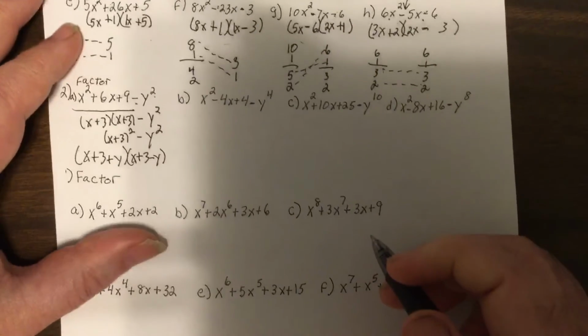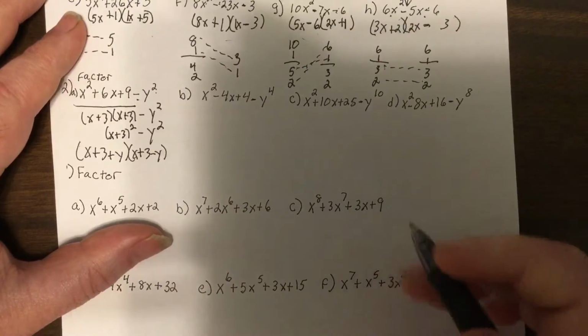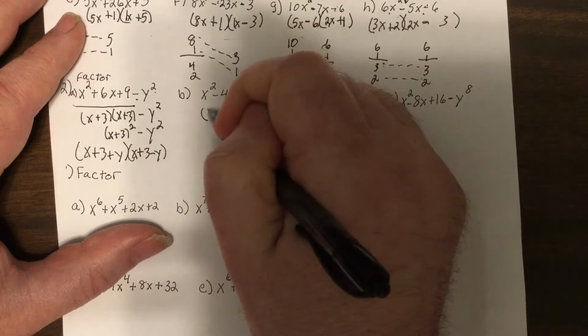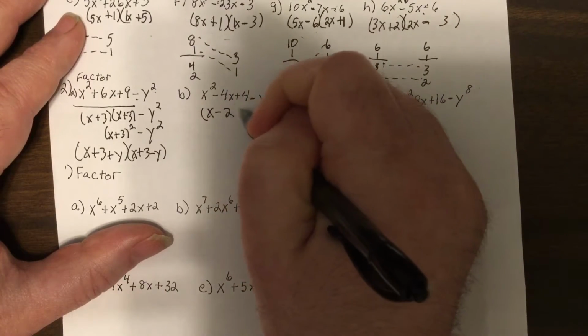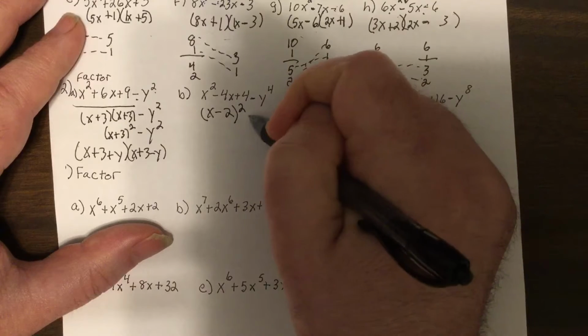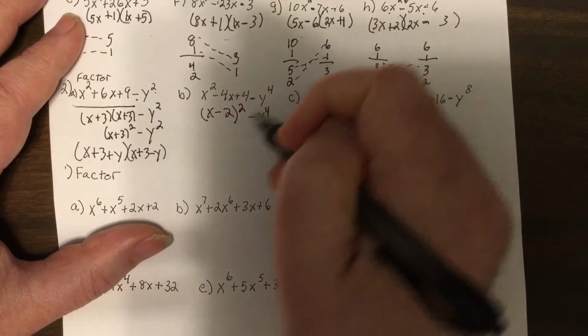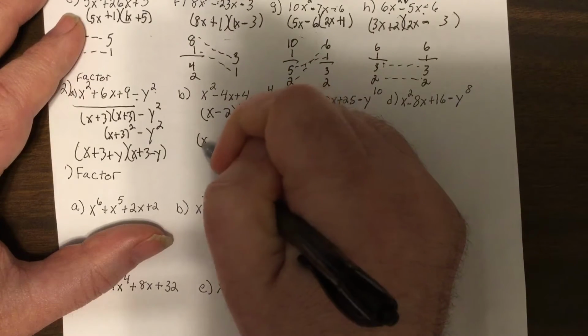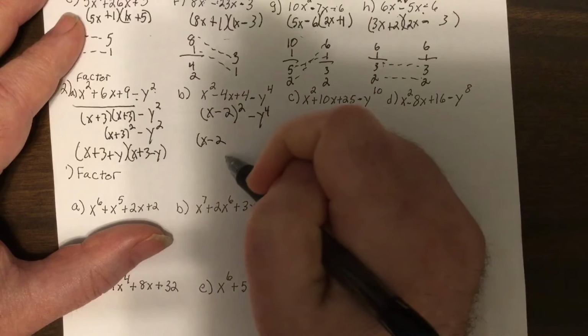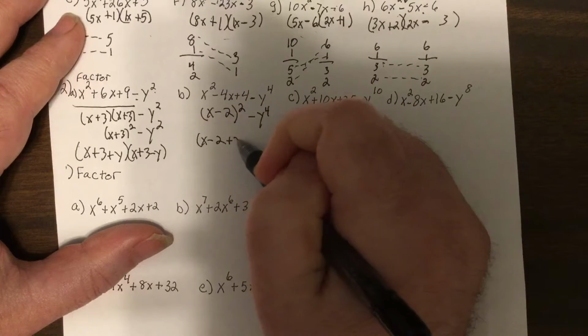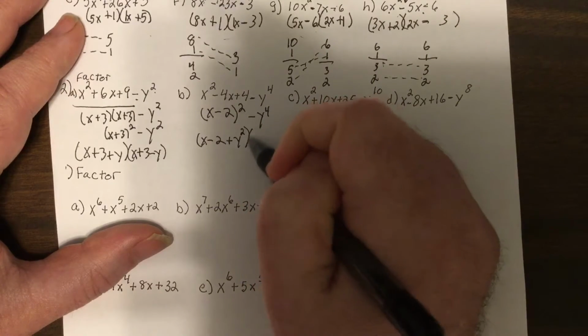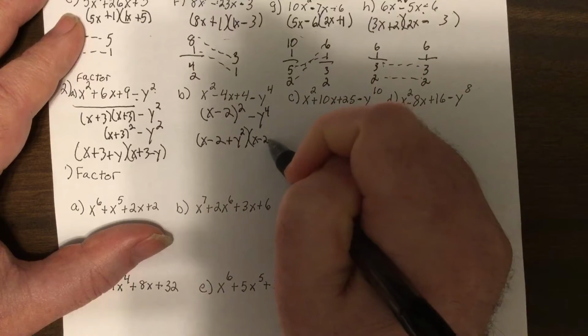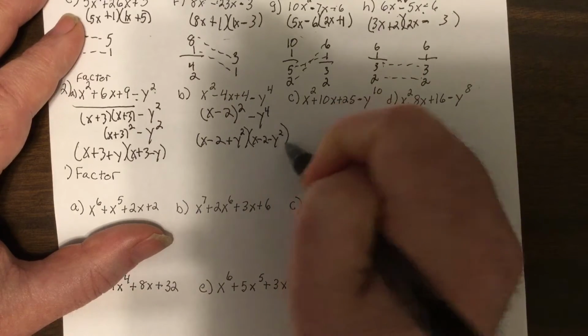So this one, it's kind of dark, I don't know why. It factors to x minus 2, which is x minus 2 squared. So it's a difference of squares: x minus 2 plus y squared, x minus 2 minus y squared.